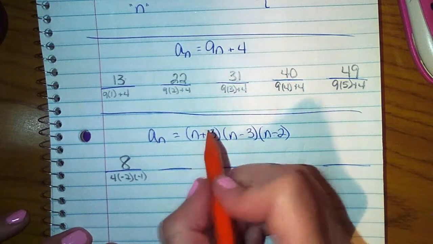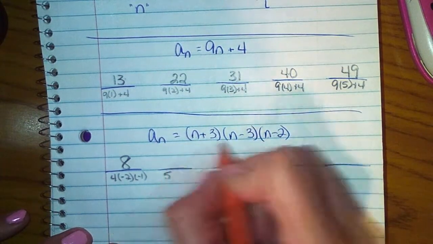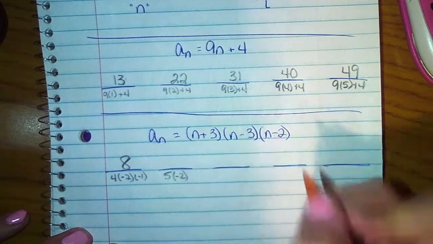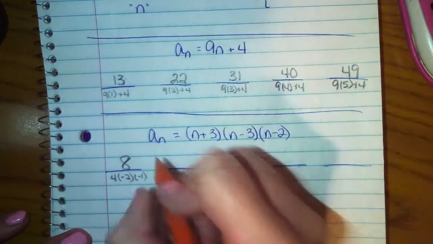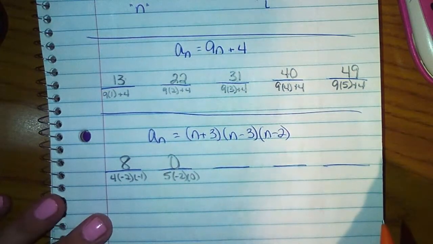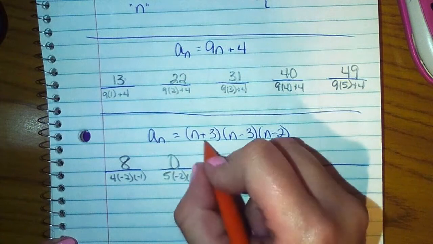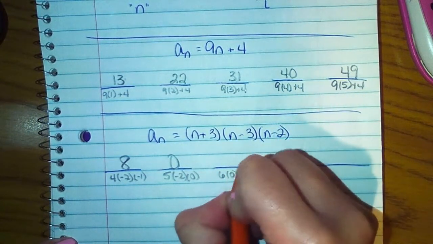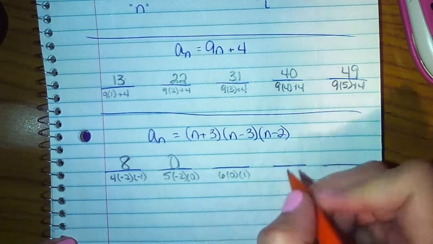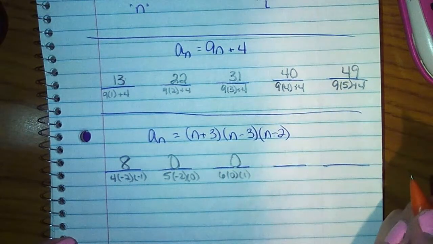So shove in a 2. 2 plus 3 is 5. 2 minus 3 is negative 2. 2 minus 2 is 0. Okay, so the whole thing just went to 0, which is fine. I want the third term. So 3 plus 3 is 6. 3 minus 3 is 0. 3 minus 2 is 1. That goes to 0 as well.